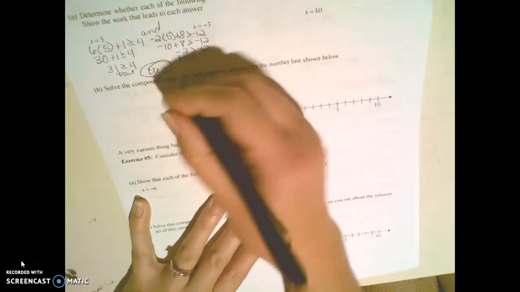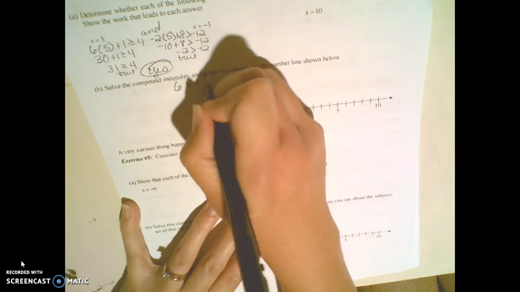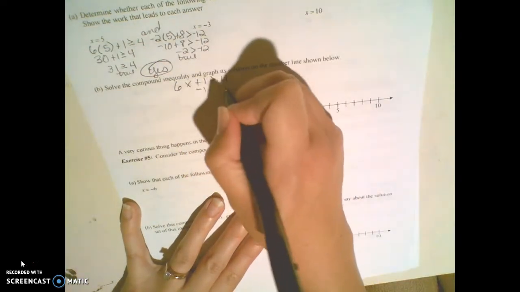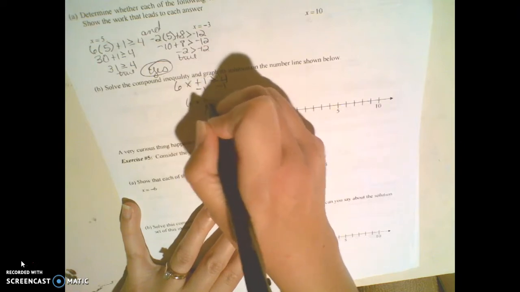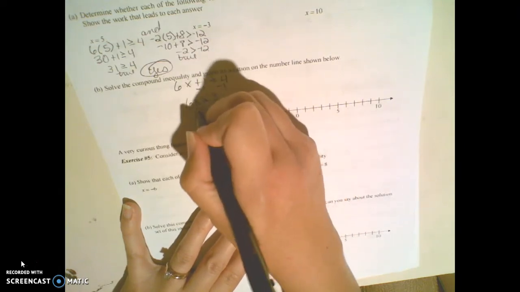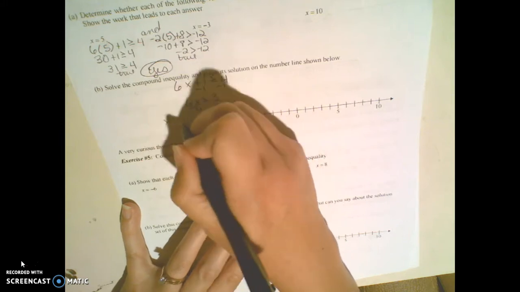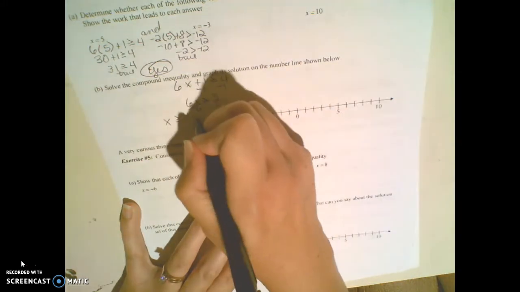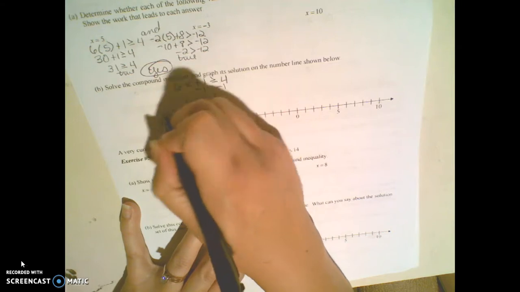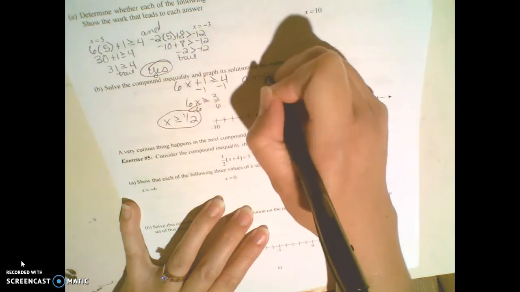So we're going to solve each of them separately. So we've got 6x plus 1 is greater than or equal to 4. I'm going to subtract 1 from both sides. 6x is greater than or equal to 3. Divide both sides by 6, and we have x is greater than or equal to 1/2. So that's the first part of it.